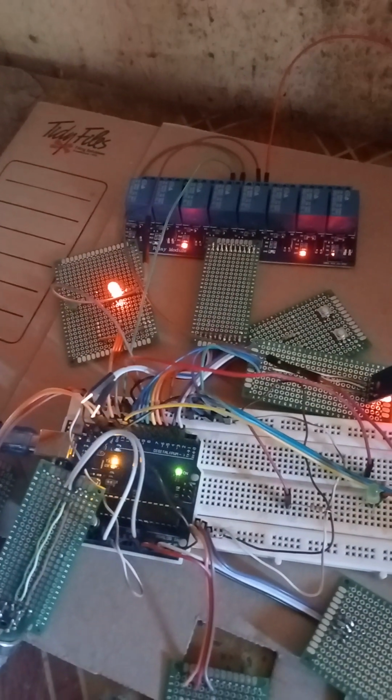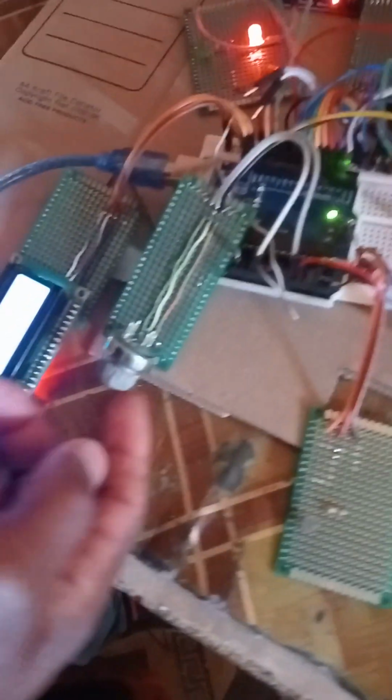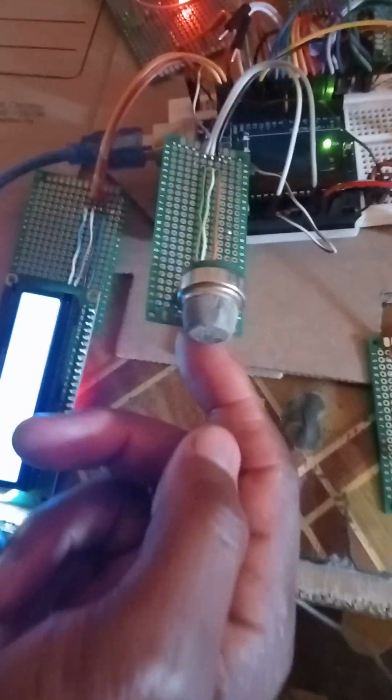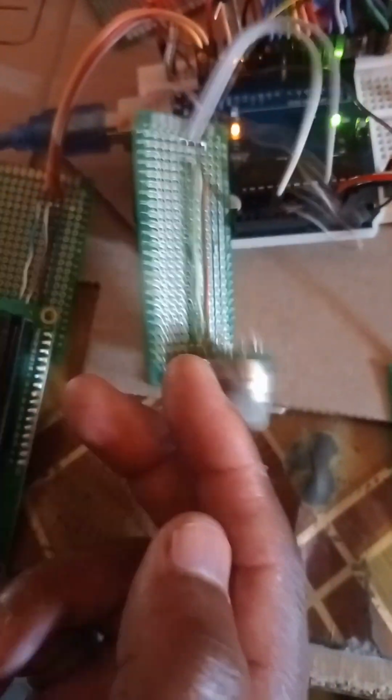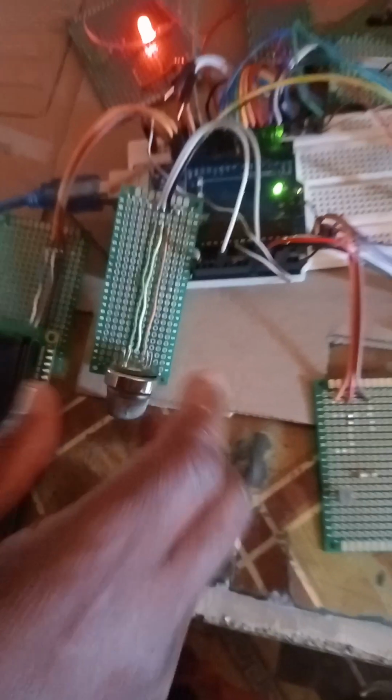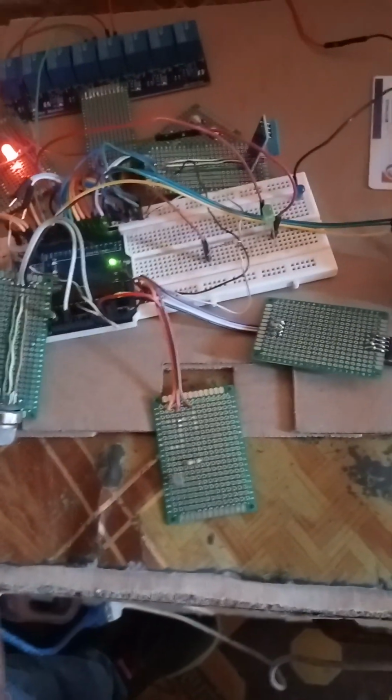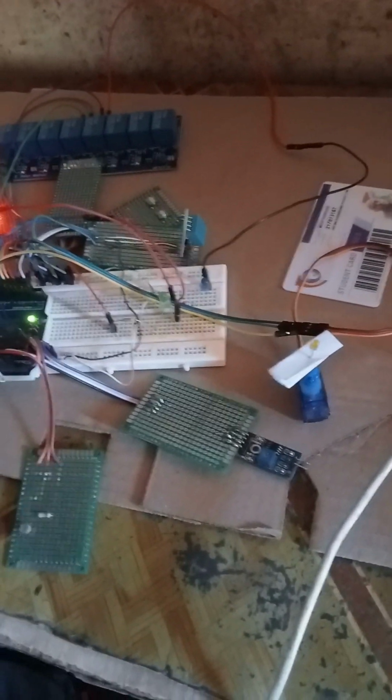Coming to my smoke detector. This is my smoke detector. The function of the smoke detector is to show the CO2 inside the room. For that, my power supply is off, so I'm connecting it again so that you can see my components.